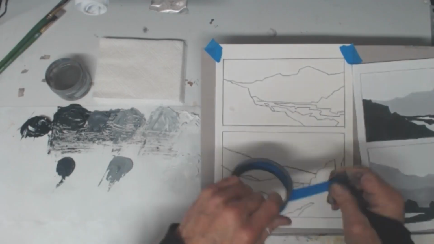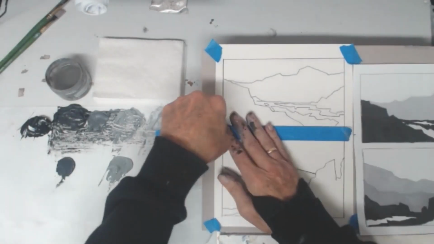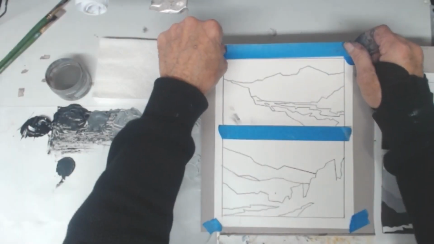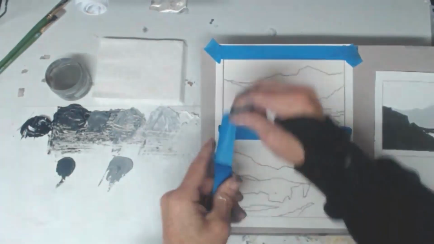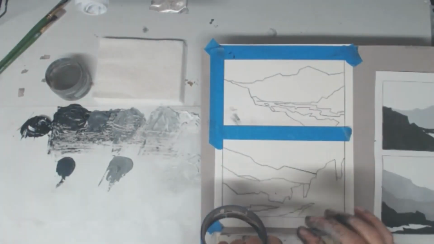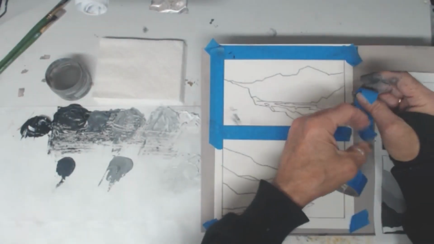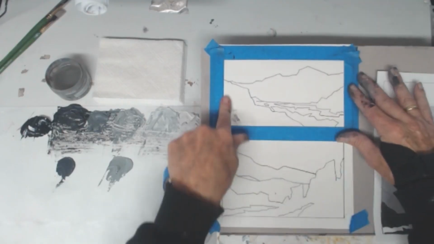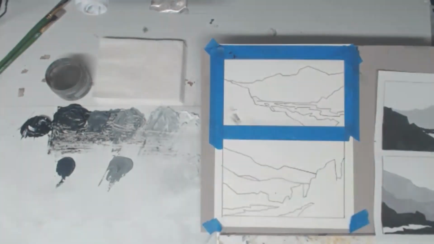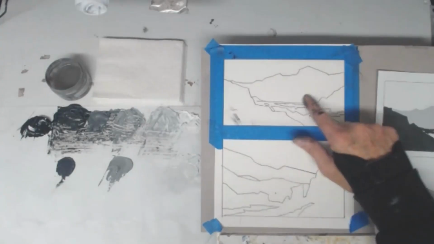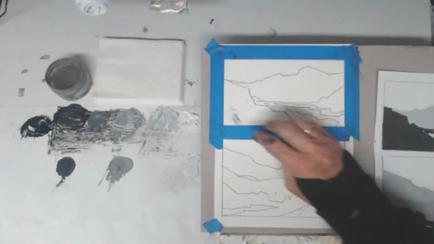Okay, now on this top one, I'll go ahead and take this off. Now I've got to decide, I look at the size of the shapes, how big the whole piece is, right?